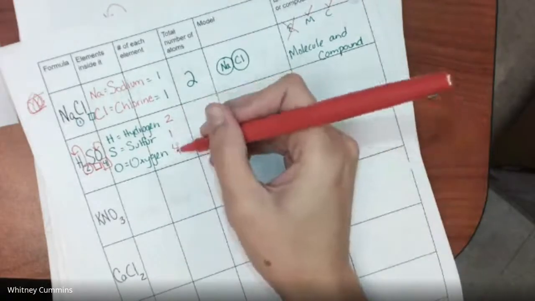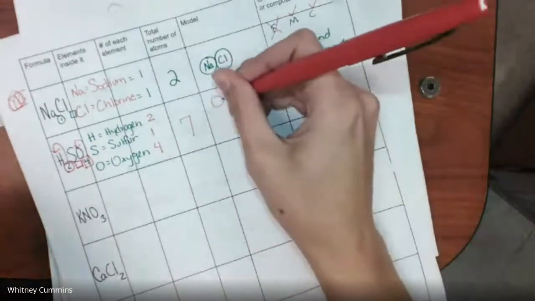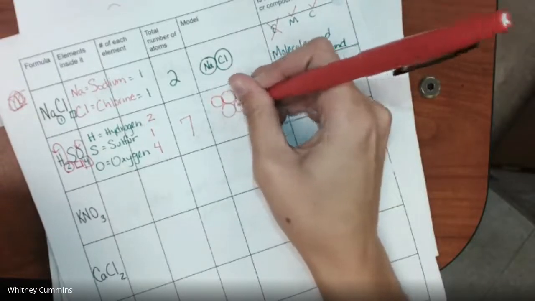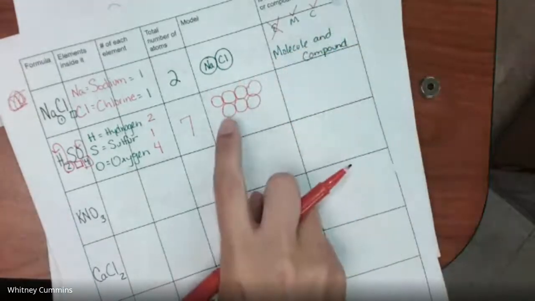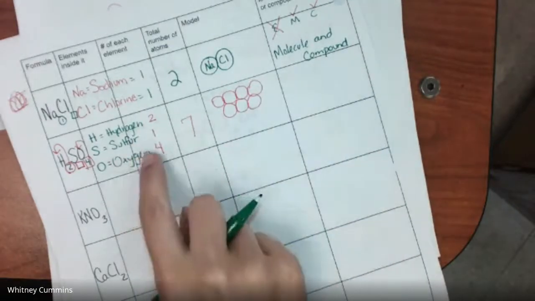Okay, add these all up. I have a total of 7 atoms. So I'm going to put 7 circles. And remember, you could put 7 in a straight line. For this, I'm not going to be picky because you're in 6th grade. All right, and it's going to tell me exactly right here what I need to draw.